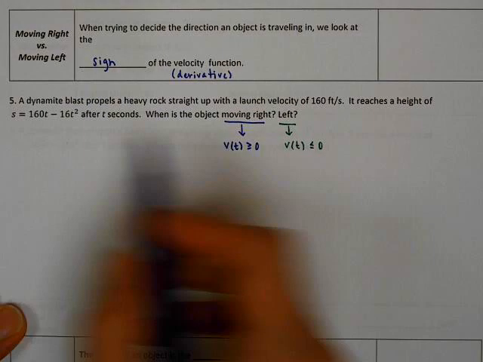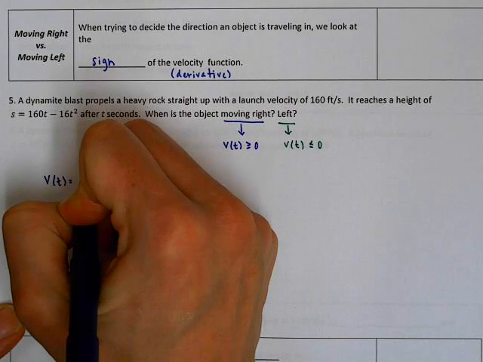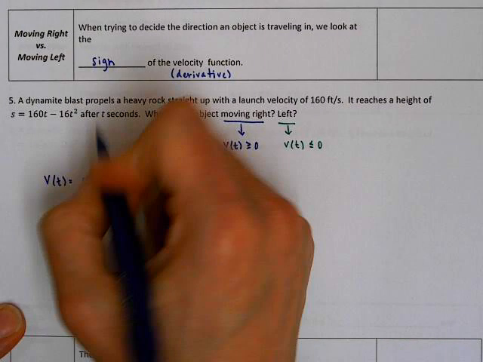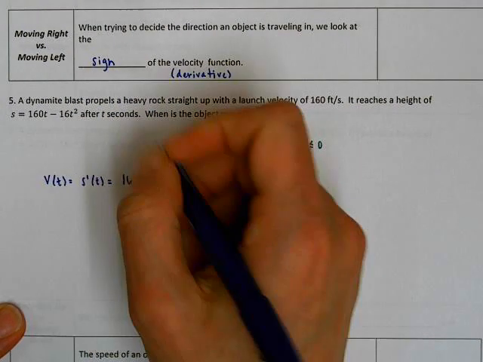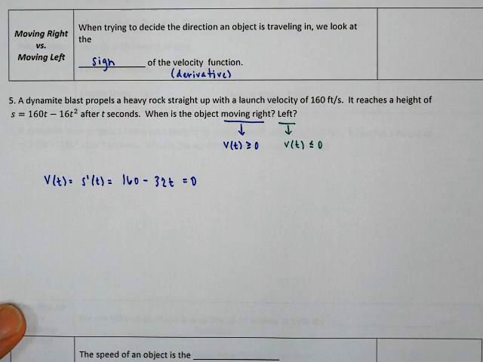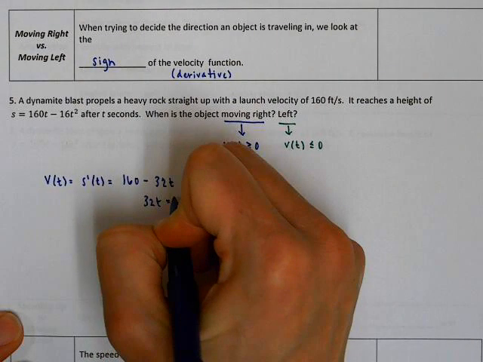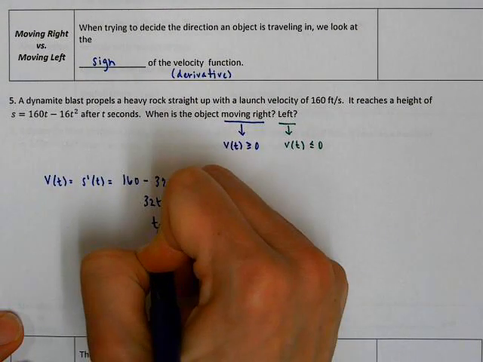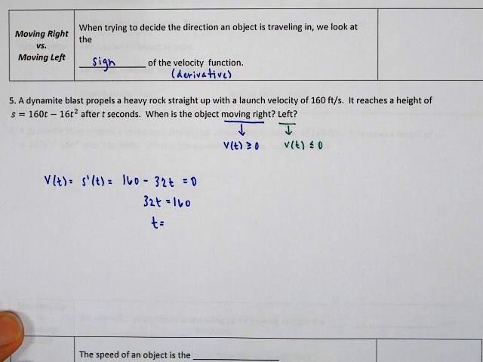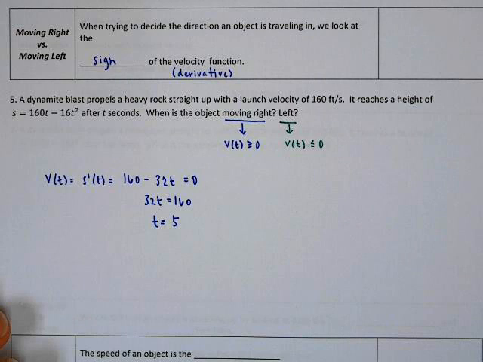So the first thing I need to do is take my derivative. So velocity equals the first derivative of position, which is going to be 160 minus 32t, and I'm going to set that equal to 0. So now I'll have 32t equals 160, which means t is equal to 5.